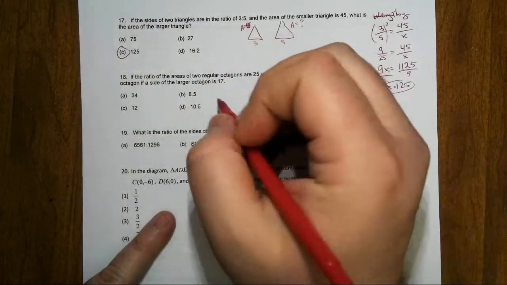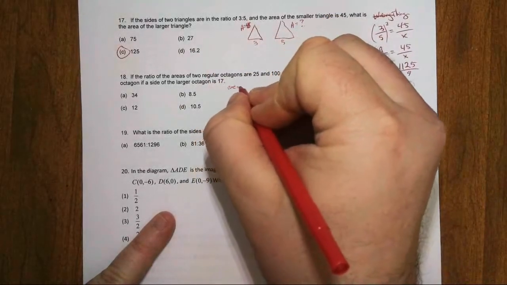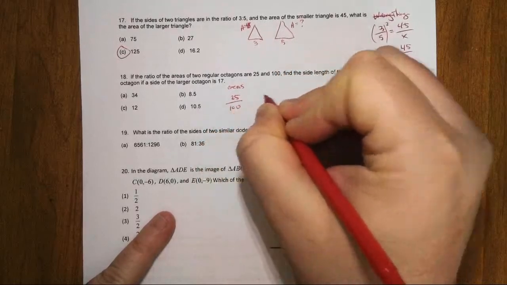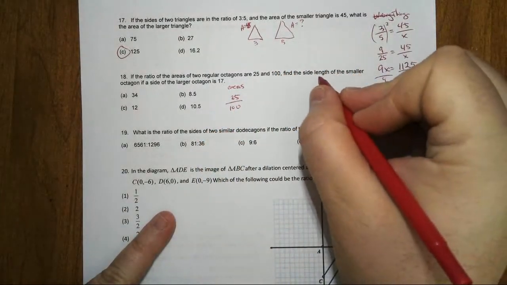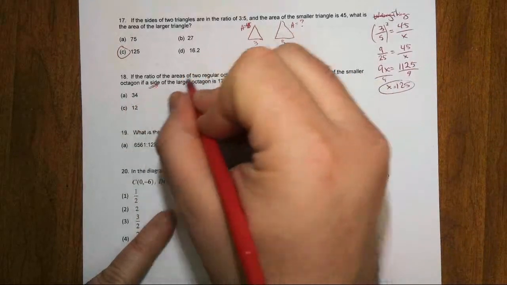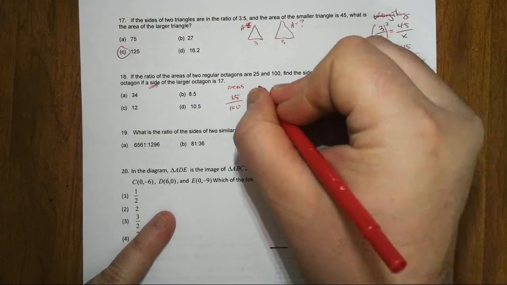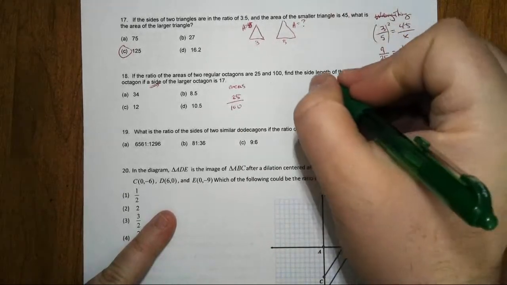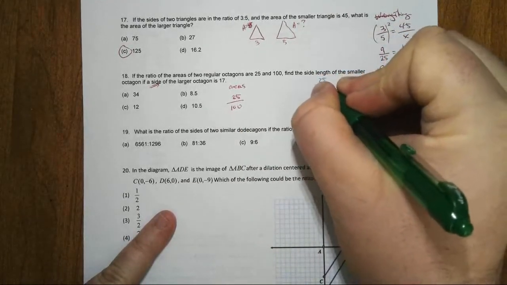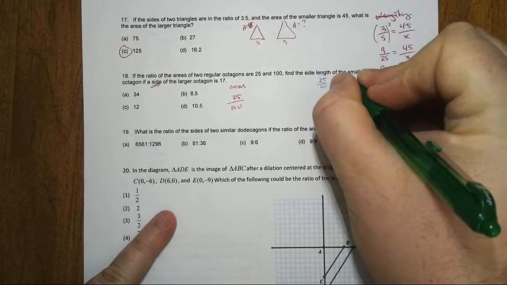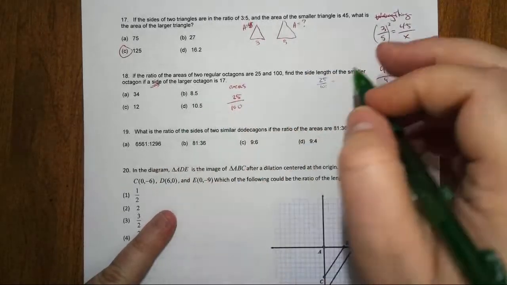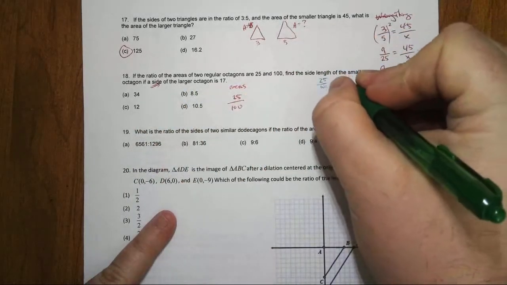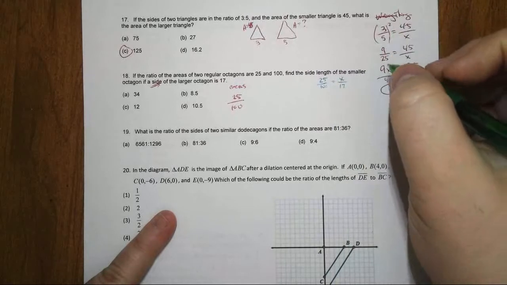Number 18. The ratio of the areas of two octagons is 25 to 100. Find the length of the smaller octagon's side if a side of the larger octagon is 17. So once again, we cannot compare. The wrong thing to do here is to do 25 over 100 equals, and this is the smaller octagon, find the side of the smaller octagon, the larger octagon. So x over 17. This is the wrong thing to do.